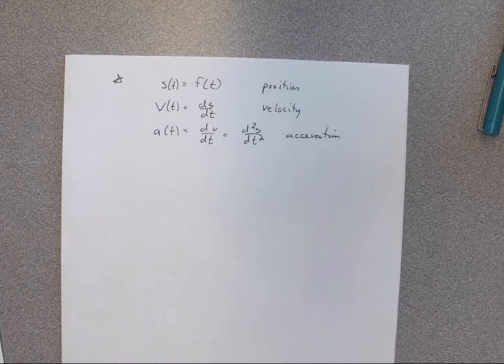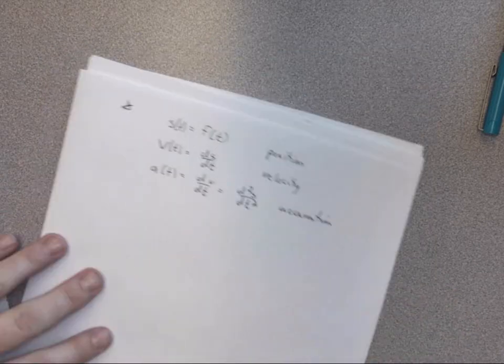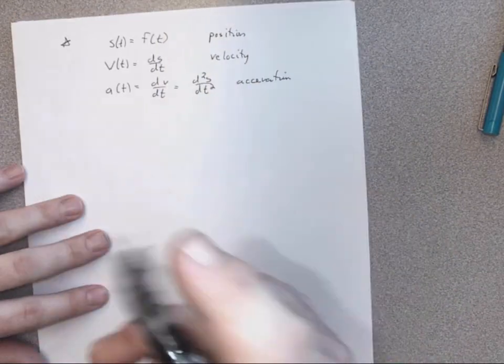I want to do my own example. I'll do it in a second. Okay, so let's start out with an example that's going to look just like the book, like 1 through 5.